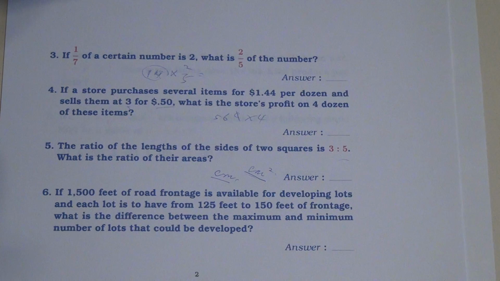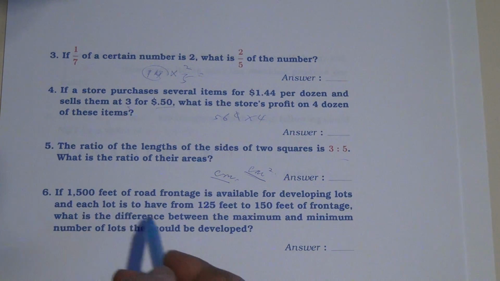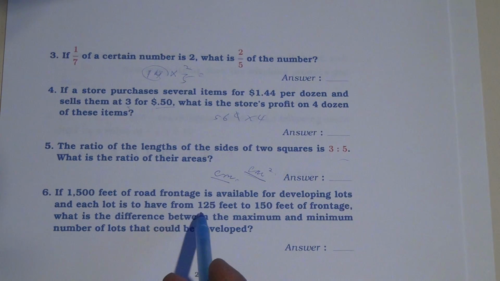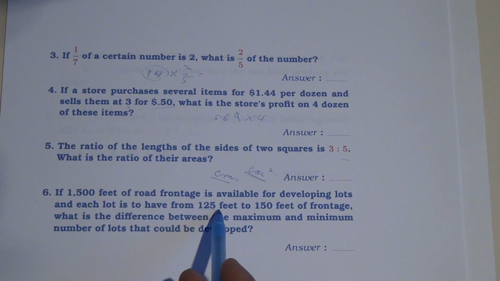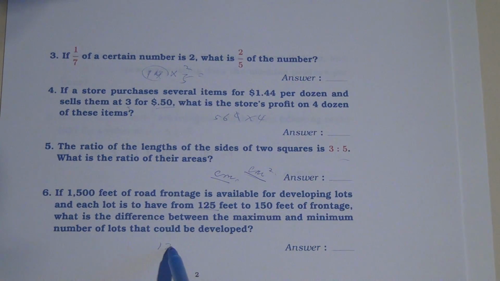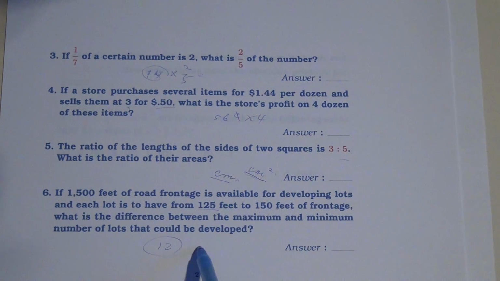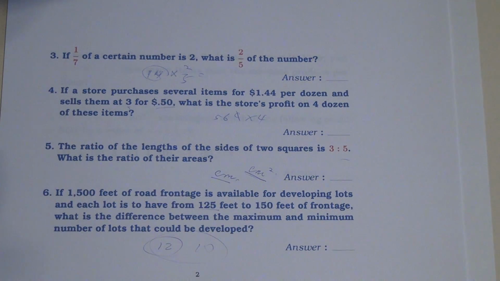Okay, speedy test. Now, available frontage is 1,500. So 1,500 divided by 125 will be 12. Means that you can make 12 lots. But if we go by larger size, 150, then 1,500 divided by 150 will be 10. So difference will be two pieces.